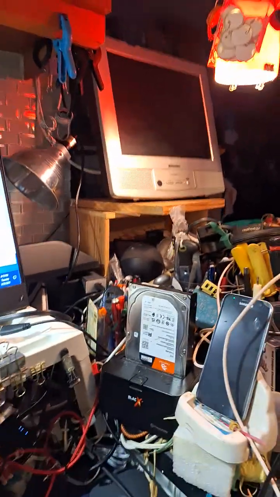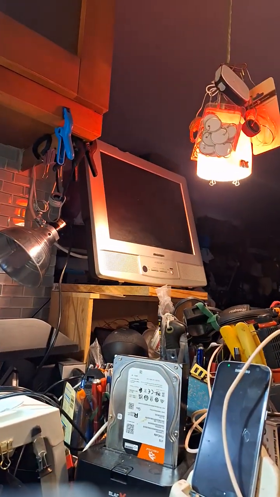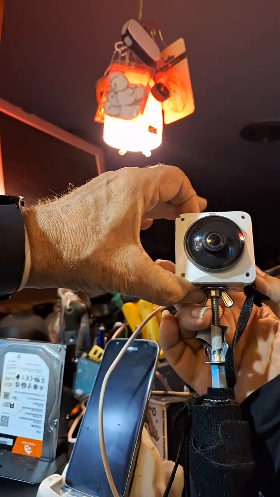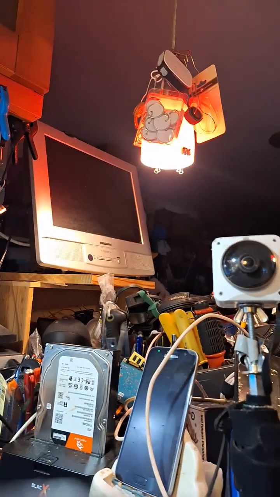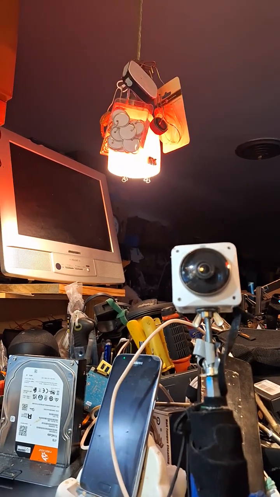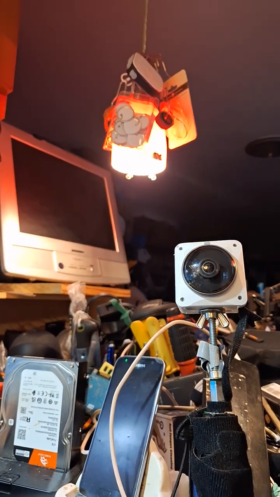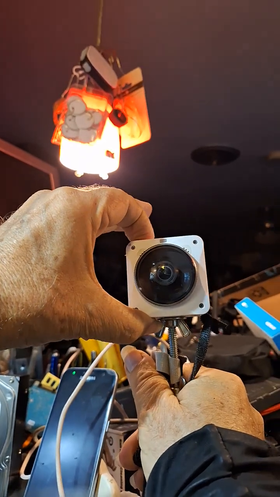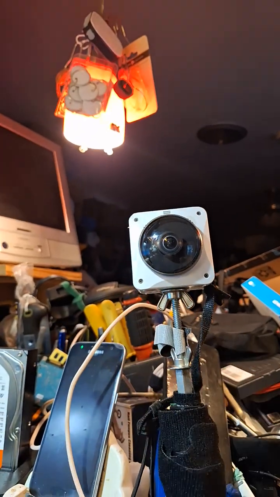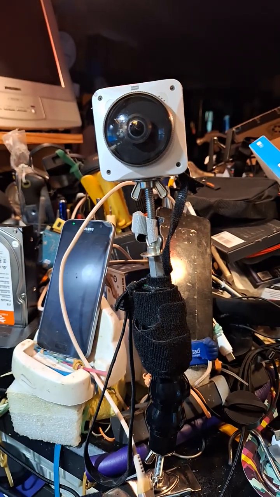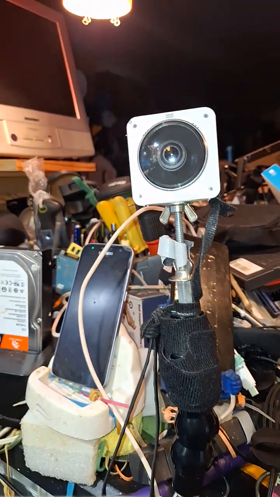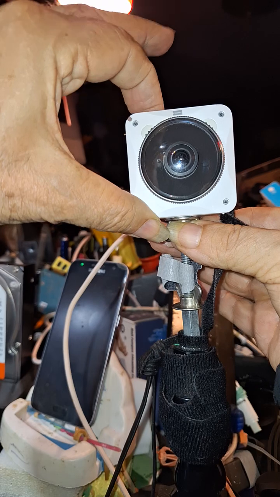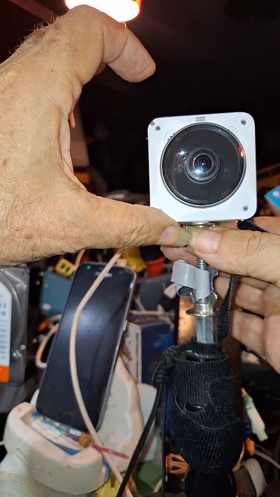Camera. So here we are with the 360 camera. Power it first. Now that I powered it, I'm going to try to record. I can turn on the flashlight. And I may have to do another record effort.